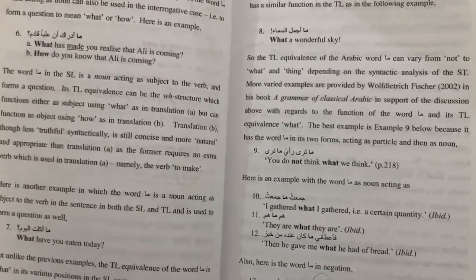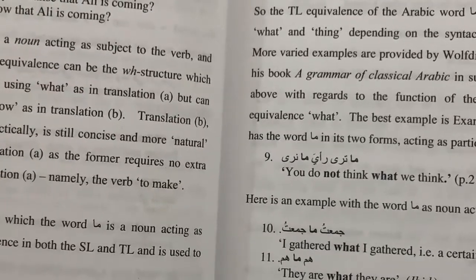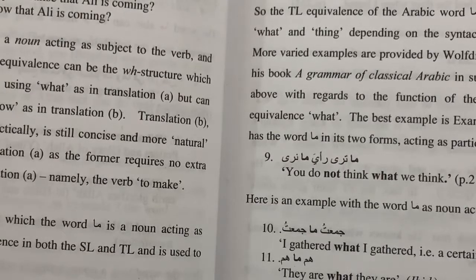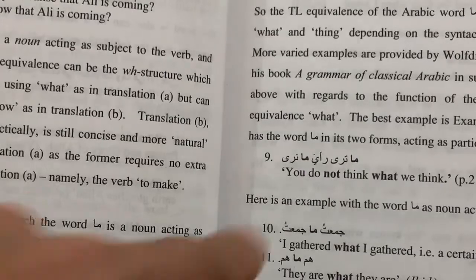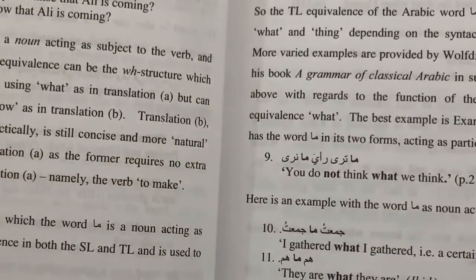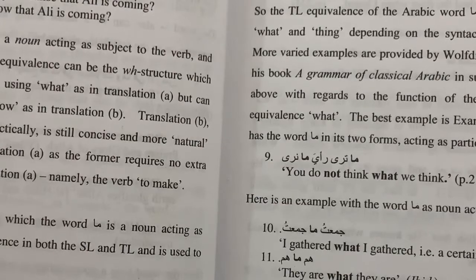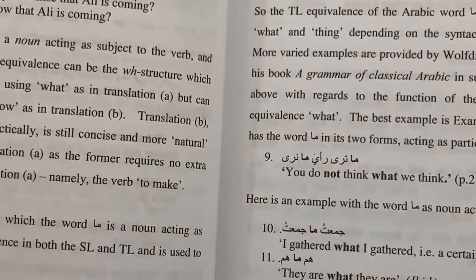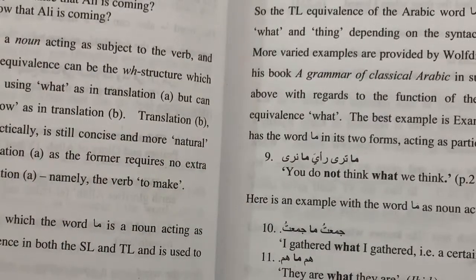And then we move on here. ما ترى رأي ما نرى. In other words, you don't see what we see, you don't think what we think. Okay, that is another form where it is interesting to see how ma is acting here as not and what. The first one is you don't see, you don't think. ما ترى, which means not. ما نرى, what we think. It's another form of that.